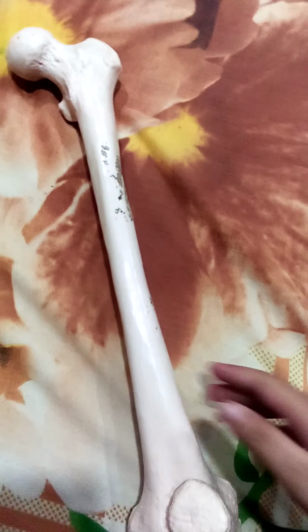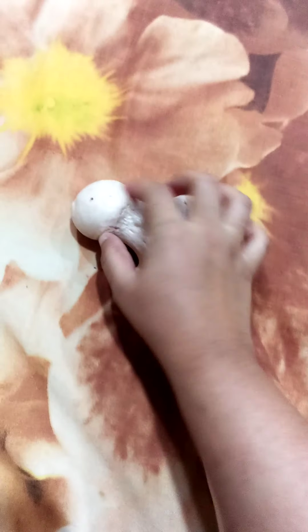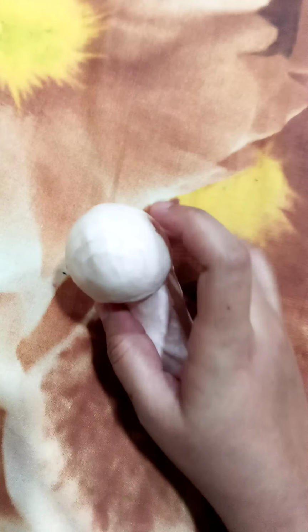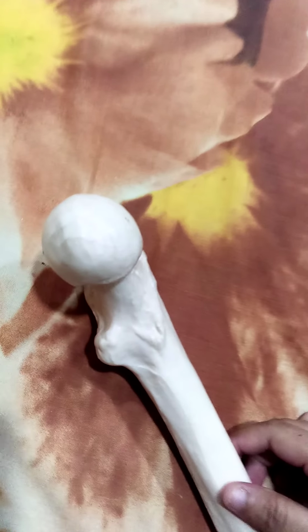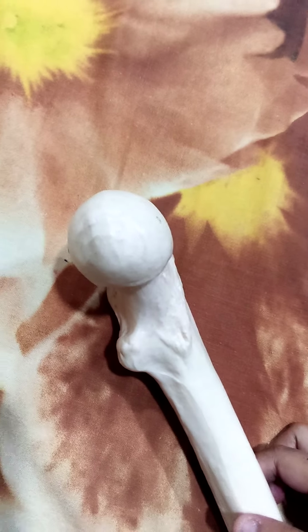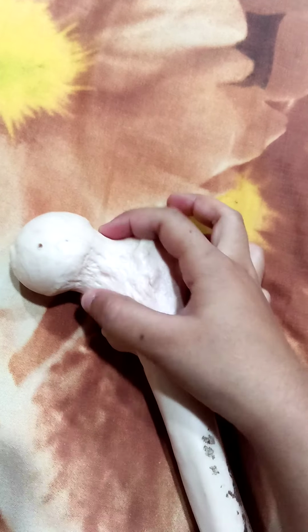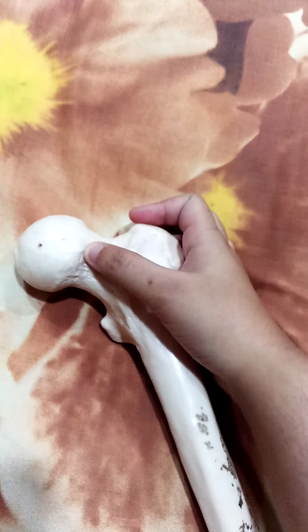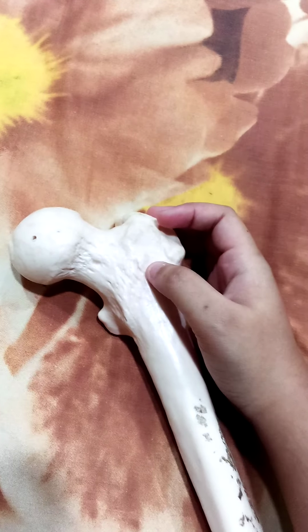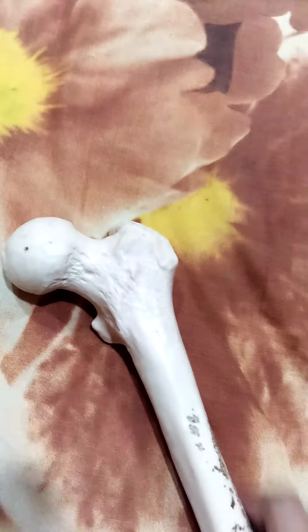Firstly, we are going to discuss the upper end of a femur. At its upper end there is a globular head, and in this head there is a small depression which is known as the fovea capitis. It attaches the ligament of the head of femur. After this head, there is the neck of femur, which provides a junction between the head and the shaft of the femur.